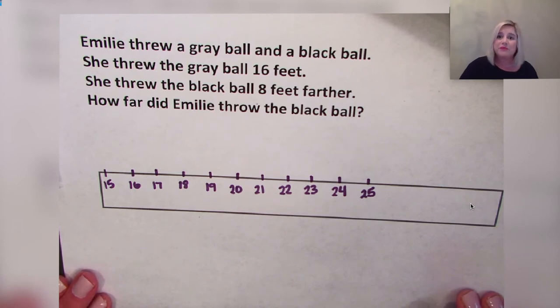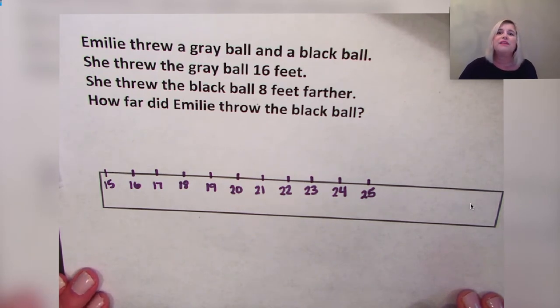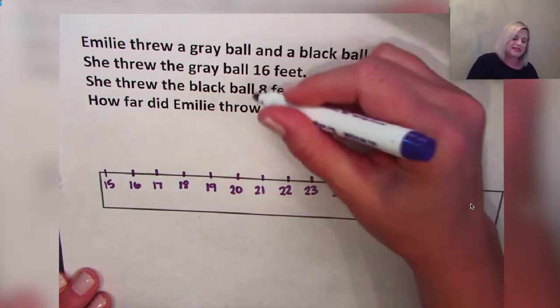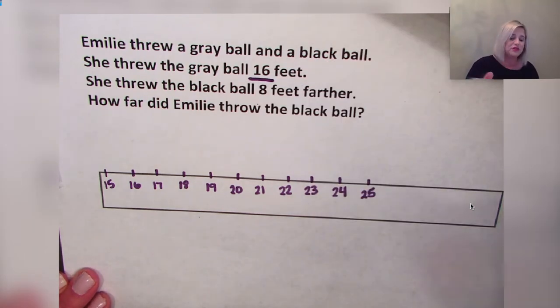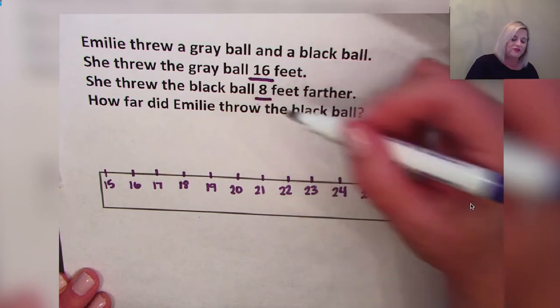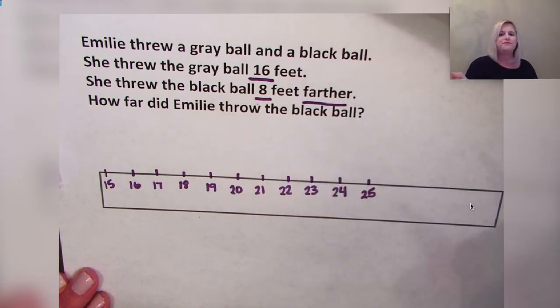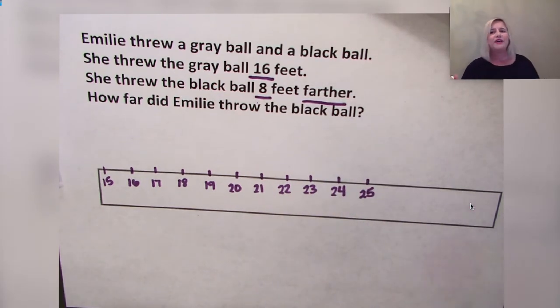Now, remember, it's okay if it's not perfect. Just try to make it as even as you can. So let's see. We knew she threw the gray ball 16 feet, and she threw the black ball 8 feet farther. So are we going to be adding or subtracting?